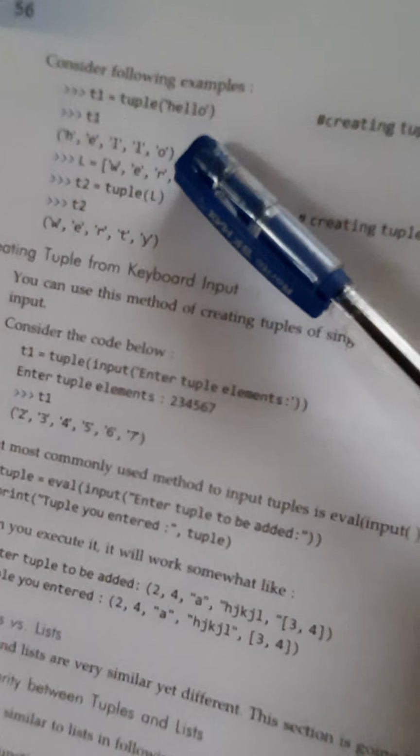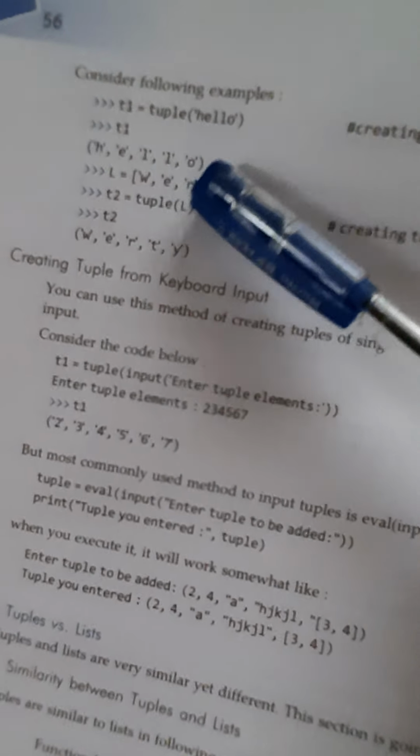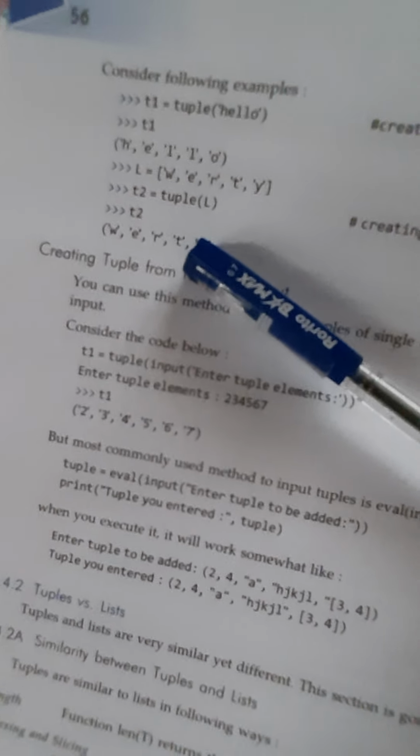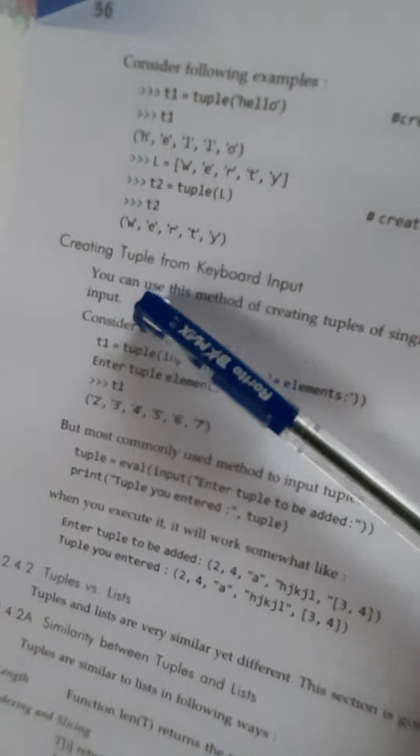T1 is equal to tuple of hello. Now T1 is creating a tuple from a string. It consists of 1, 2, 3, 4, 5 letters. So now your tuple T1 will become like this, each comma separated element. So you made T1 a tuple of a string. And then L is equal to this one. Now tuple of L. So then when you try to display T2, it is becoming a tuple value.